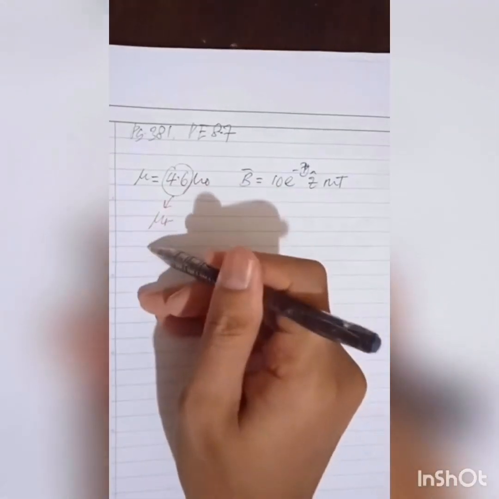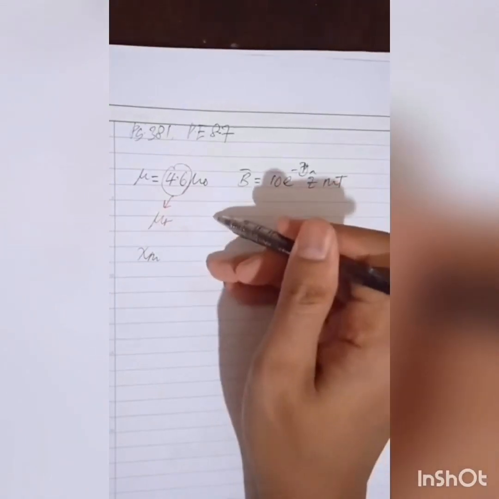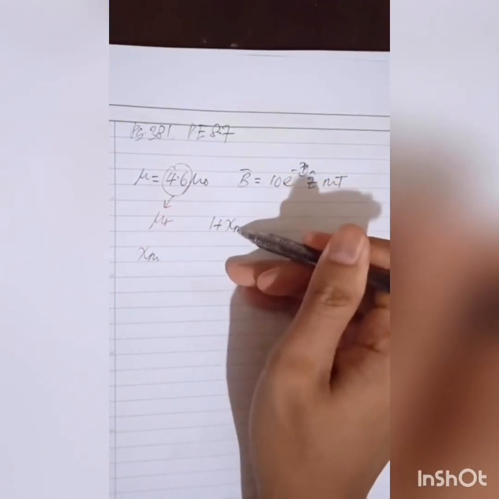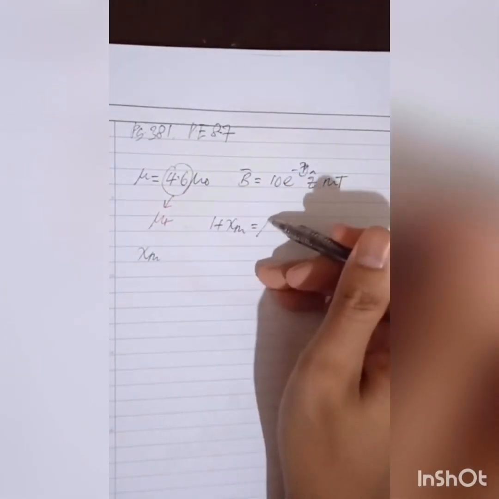Sorry for that. So now we are going to find first the psi m, our magnetic susceptibility. Based on the previous discussion, we know that 1 plus psi m is equal to our mu r, our relative permeability.